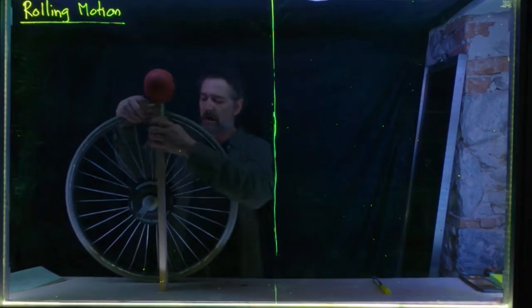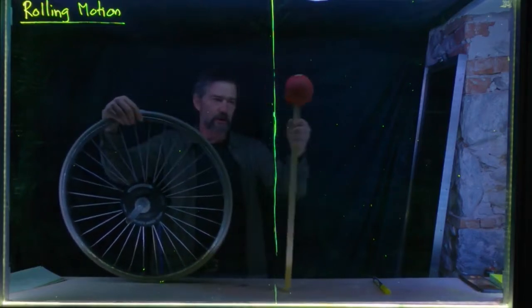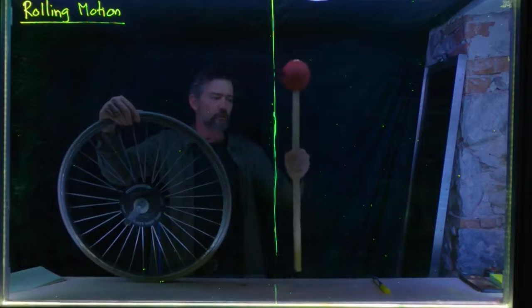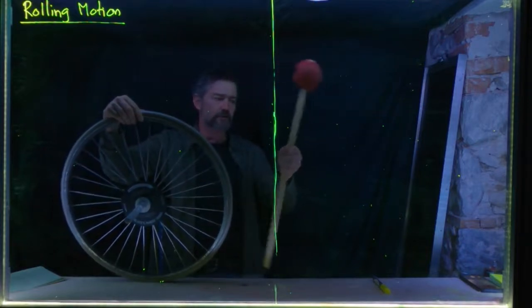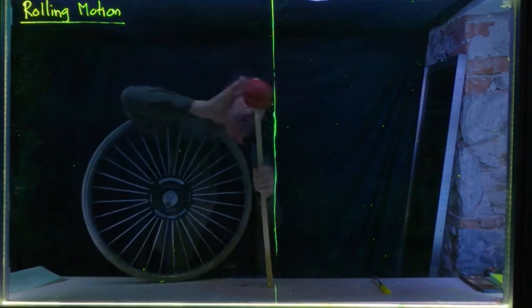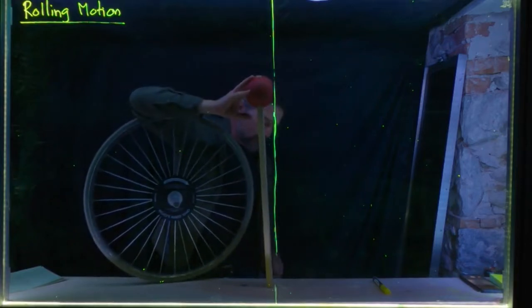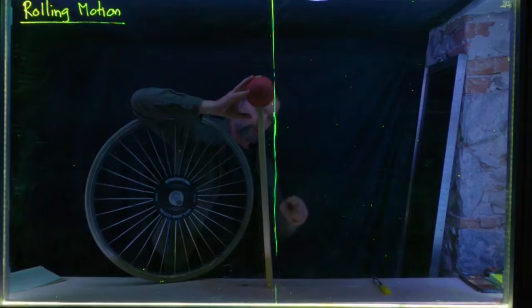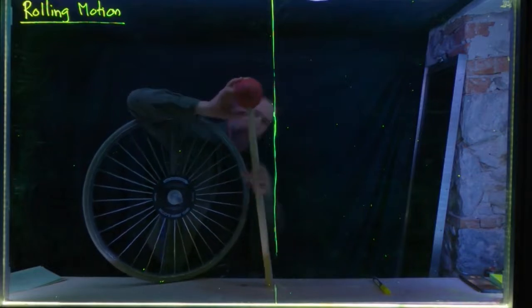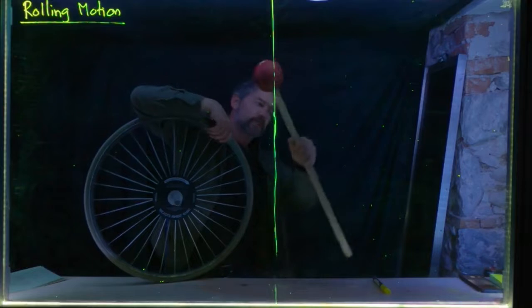And what you notice is that this rigid body undergoes a kind of motion like that. It's not rotating about its center of mass. It's rotating about the point of contact. There's an axis passing through the point of contact perpendicular to the board, and it's rotating about that axis. So rolling motion is not this. Rolling motion is this.